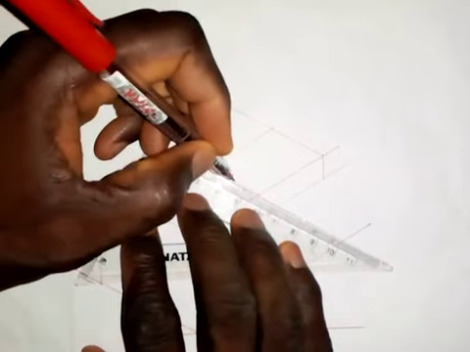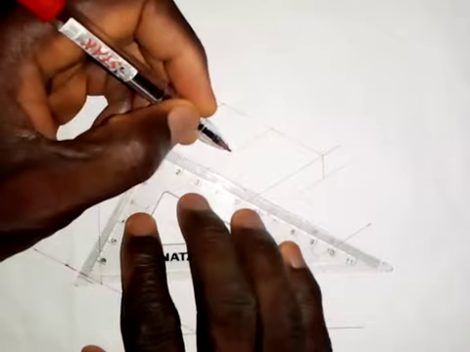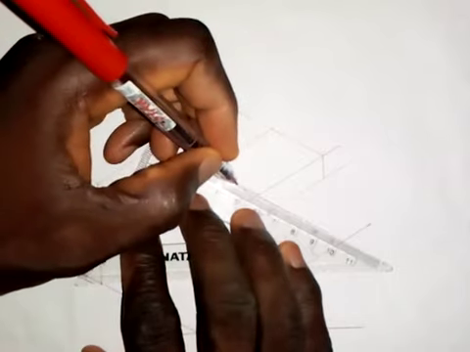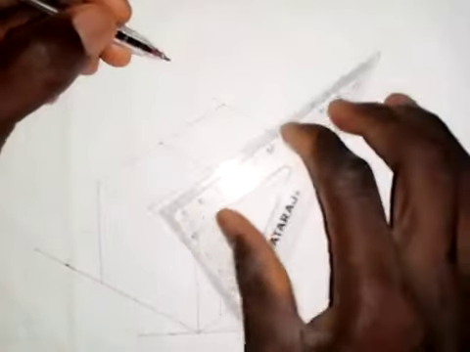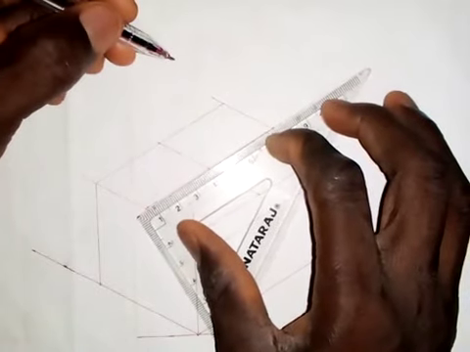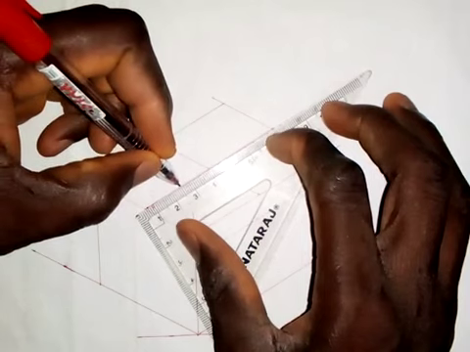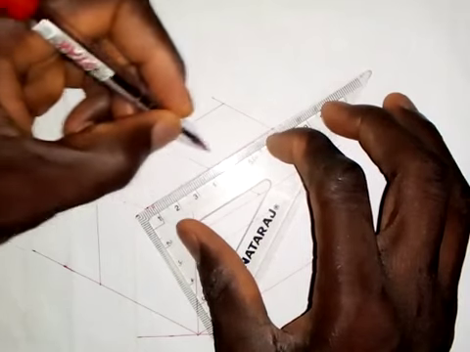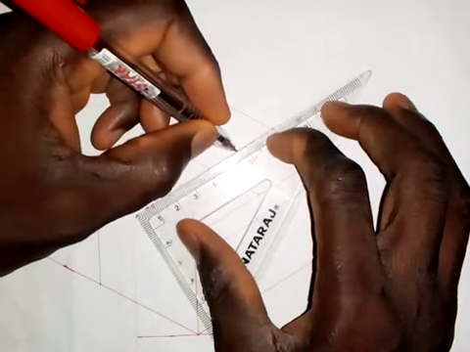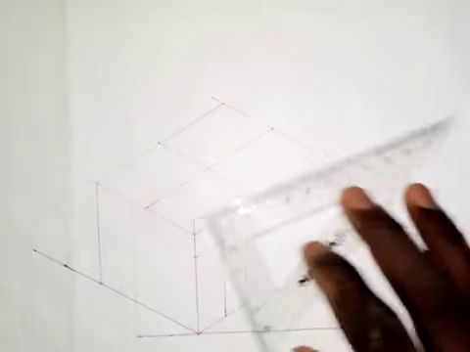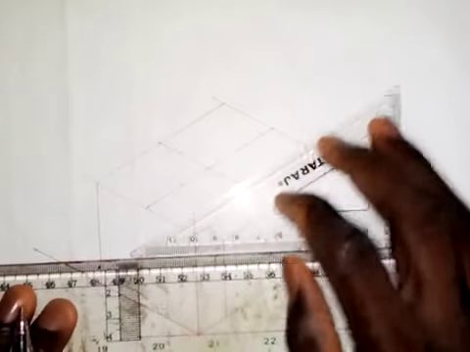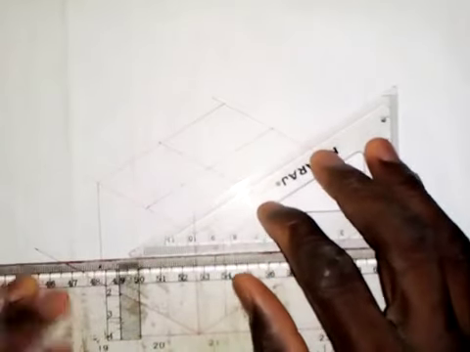So 15 millimeters to the right, 15 millimeters to the left. Then we also take 15 millimeters to this side and 15 millimeters to this side. So we are going to form a square on this surface.